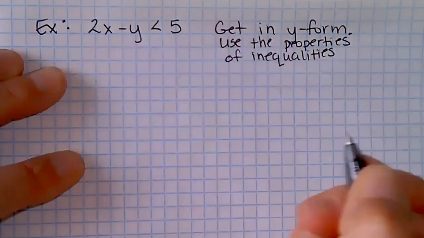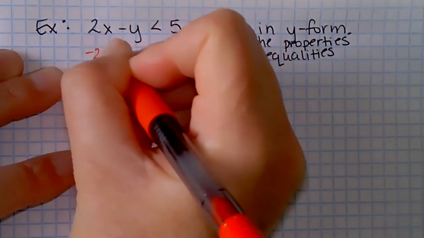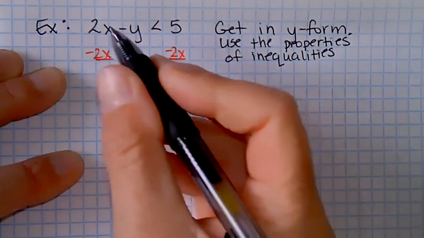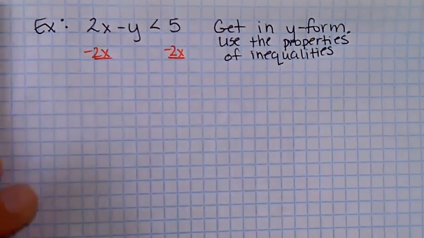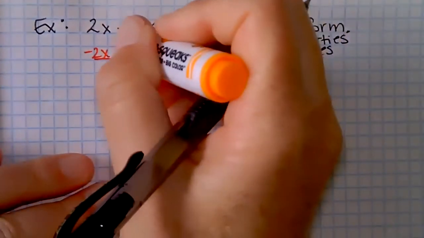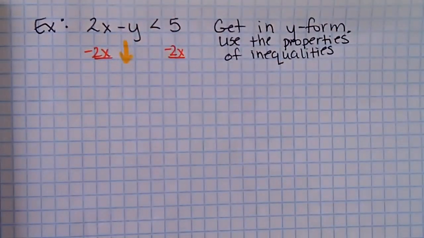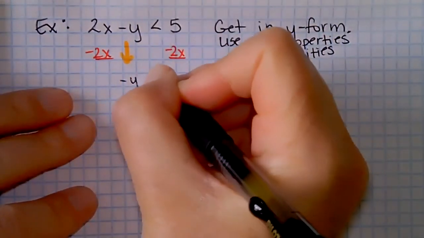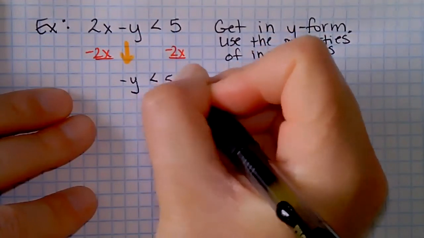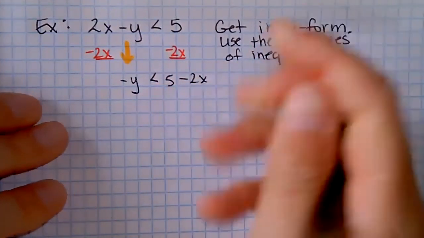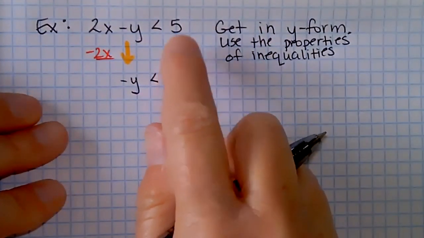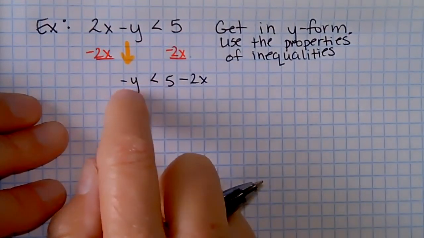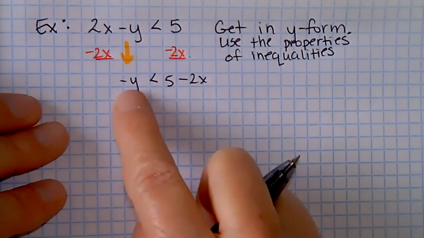I'm going to get my y by itself. So I'm going to minus 2x on both sides. When I do that, my x's cancel out. You want to make sure that you're bringing down this whole thing, including the negative. So this is a negative y less than 5 minus 2x, or some of us might like to write it as negative 2x plus 5. Those are the same. Now, I almost have it in y form, but I have this negative here.